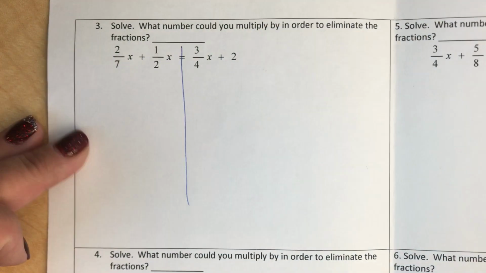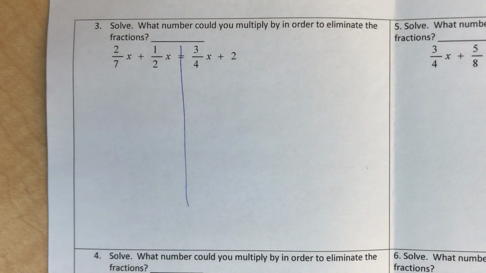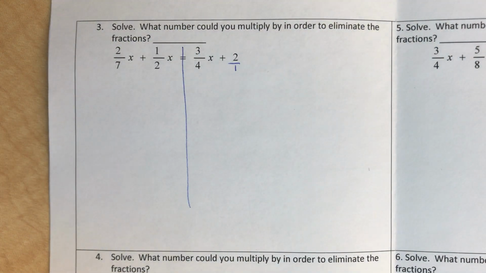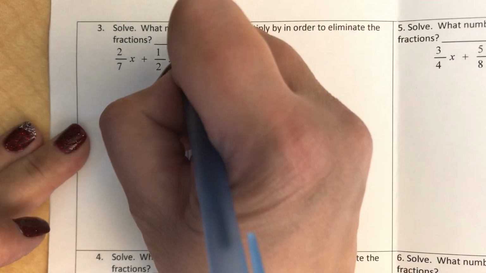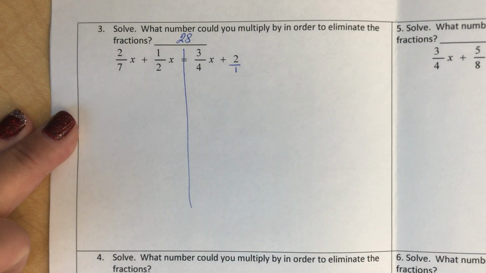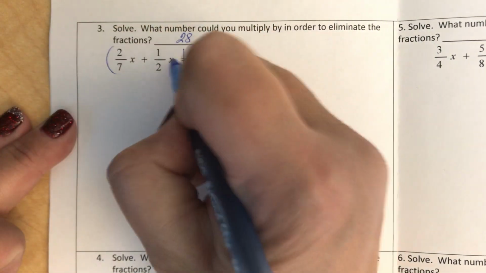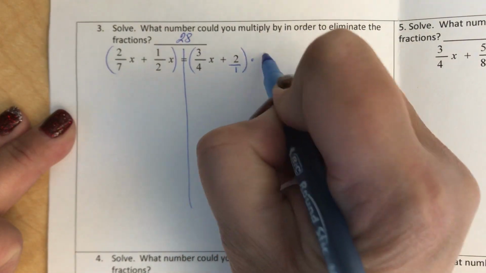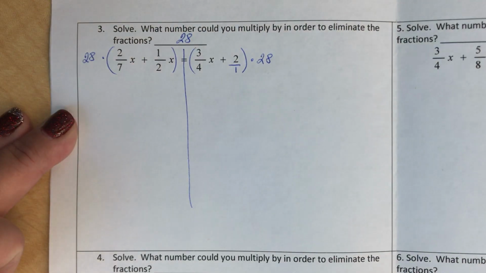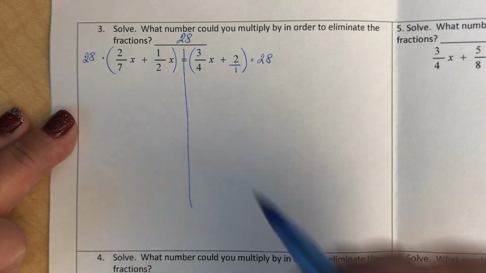Let's look at this common denominator. 7, 2, 4, and I need to add a 1 under. So for every fraction that I have, I need to see a denominator. 2 and 7 and 4 all go into 28. Don't think there is anything less than that. So I have to multiply both sides of this equation by 28. And when I do that, the fractions will clear out. Let's see that happen.